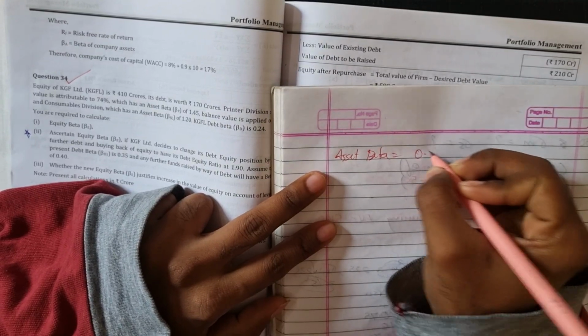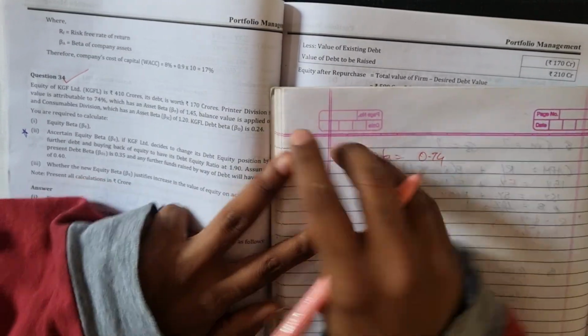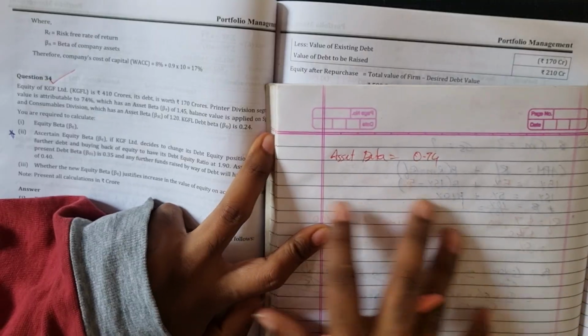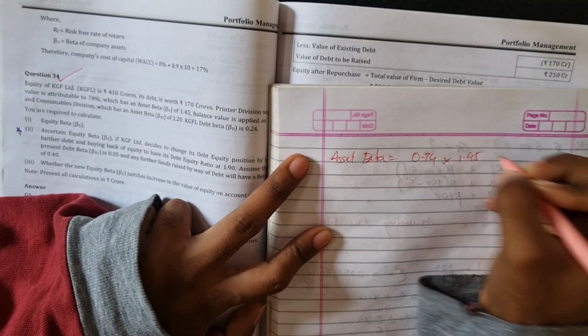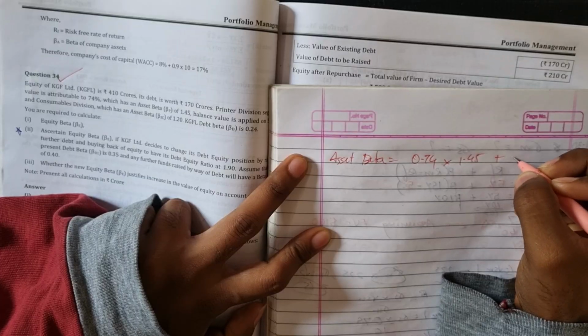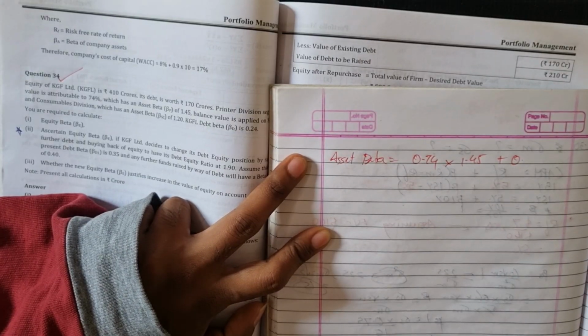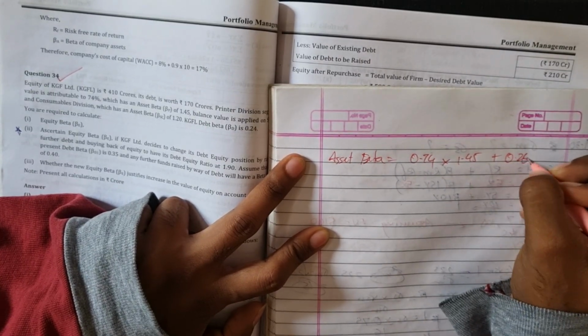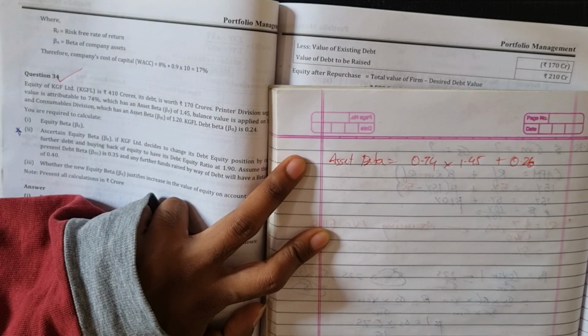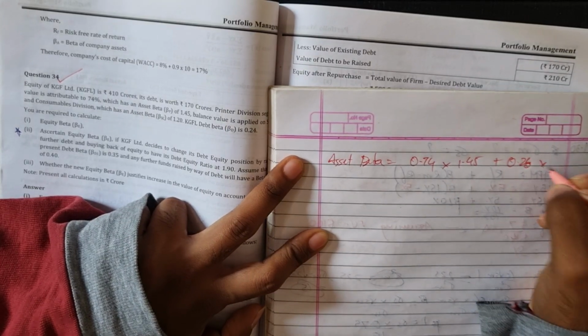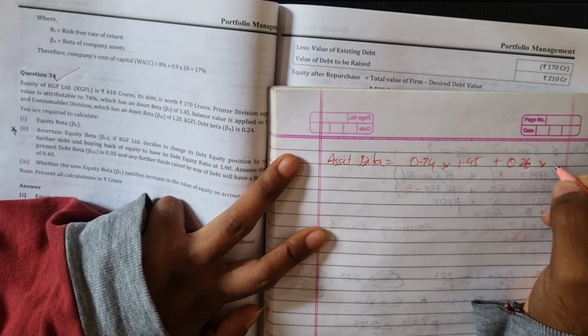So 0.74 is attributable to your printer division, and it has a beta of 1.45, plus 0.74 minus 1 is 0.26 into how much it is given? It is 1.2.